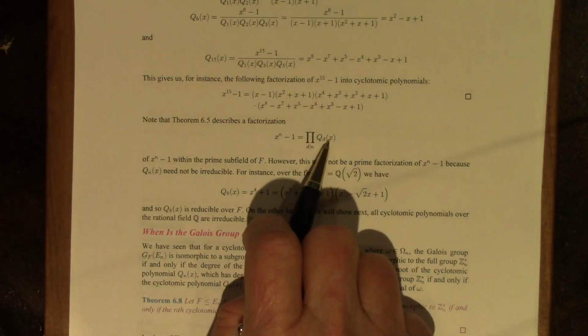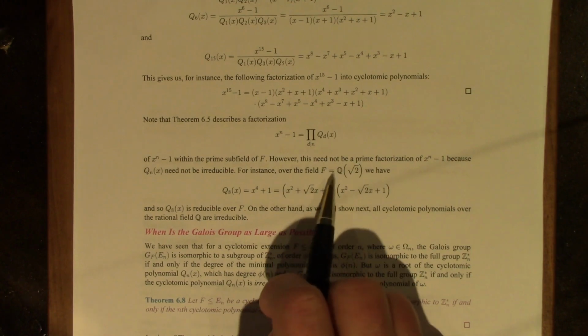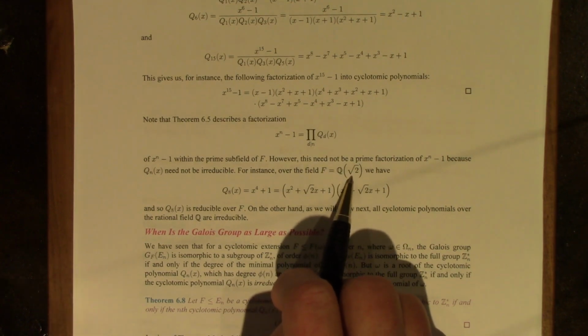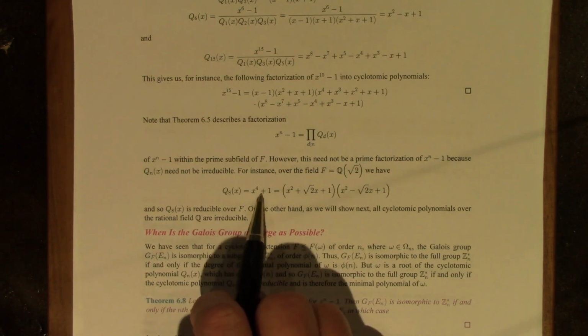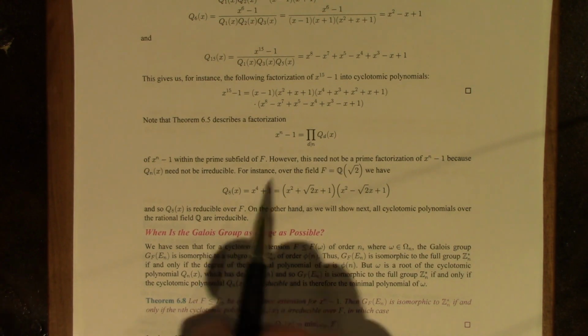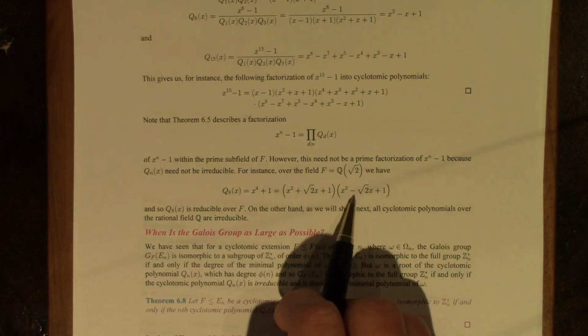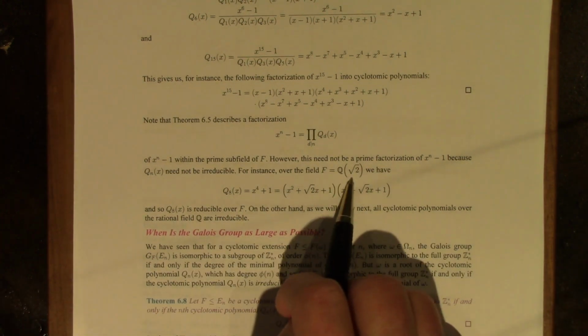The coefficients are in the prime subfield, but that's got nothing to do with whether this is a prime factorization. In fact, it doesn't have to be because, as I said before, the cyclotomic polynomials are not necessarily irreducible. Here's a simple example. If we take the field Q with square root of 2 adjoined, Q8 of x, I'll let you work this out, comes out to x to the 4th plus 1, and that factors this way. So Q8 of x is reducible over this base field.